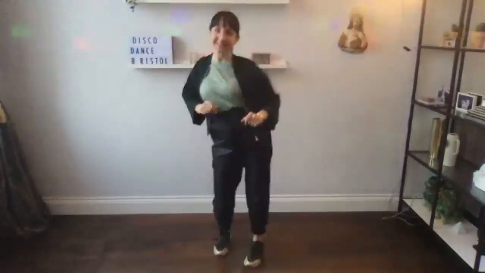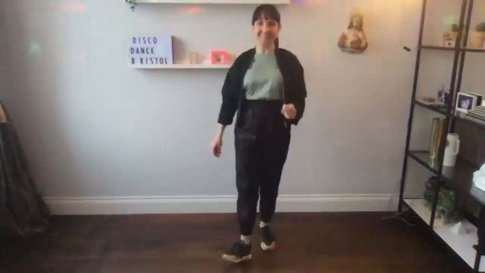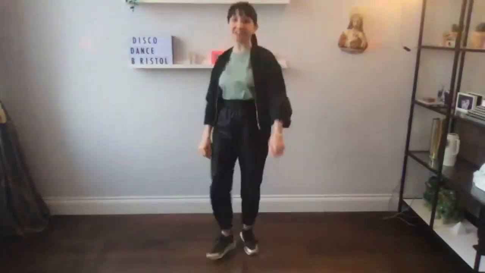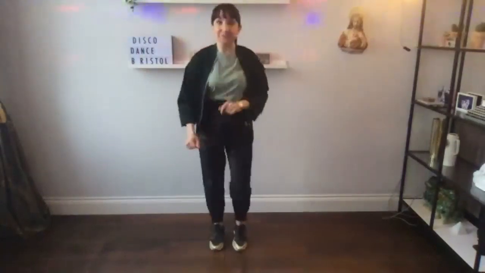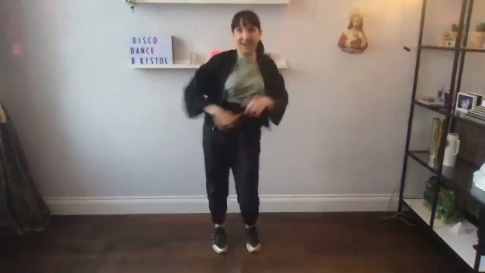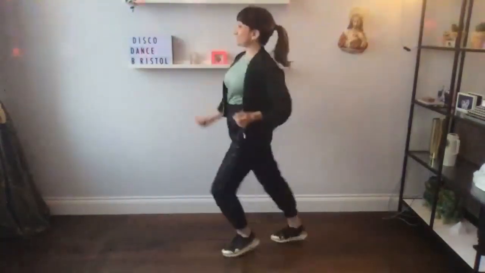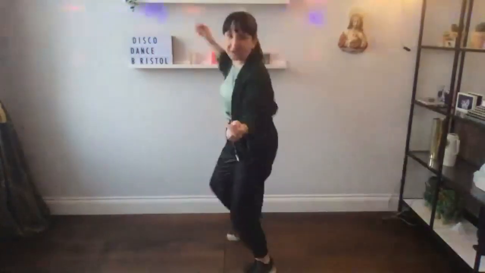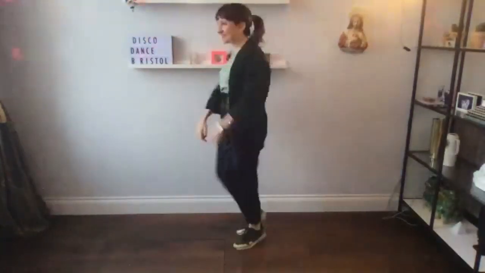Nice. So we're going to come back to our chorus. Step full change. Week 1. Here we go. 7, 8, and step full change. Hip full change. Step round. Hip full change. Step together. Step forward. Shimmy. Step forward. Shimmy. Step round. Lovely.